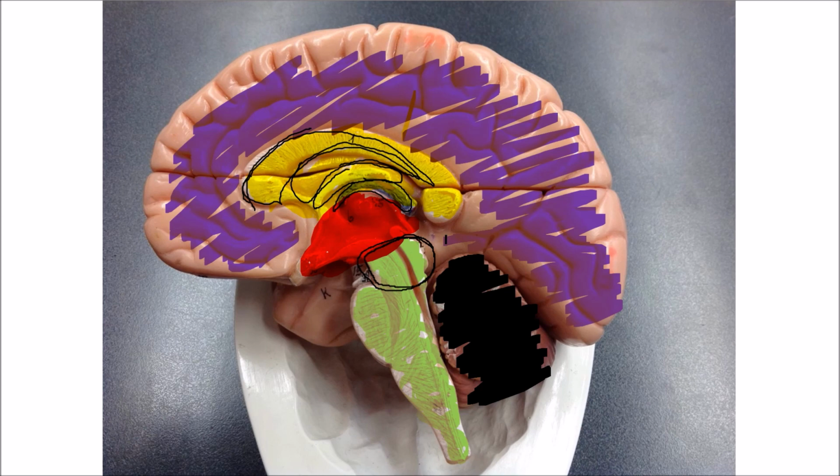If you look back here, you can see two bumps. See these two little bumps? Those two little bumps are half of the corpora quadrigemina, or they're called the superior and inferior colliculi. So this is the superior, this is the inferior. Remember, superior is visual, inferior is hearing. Since this brain is divided in half, we're only looking at two of them. If you were to put the other half back on, there would be four of them in a cluster.